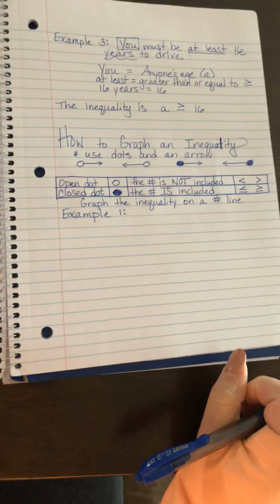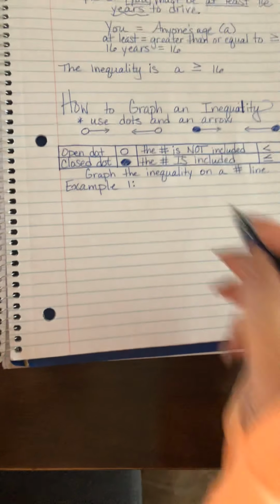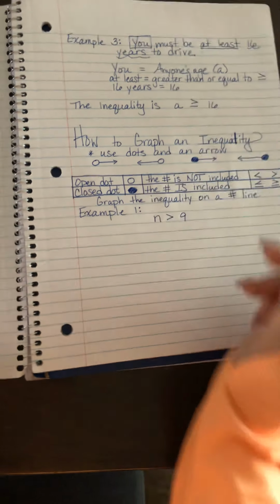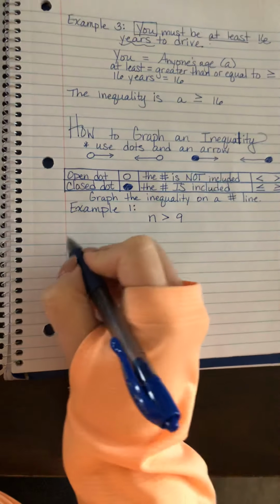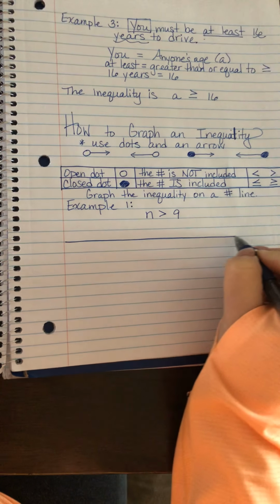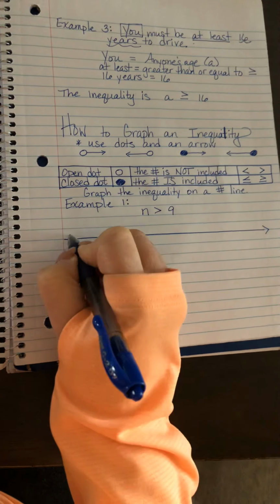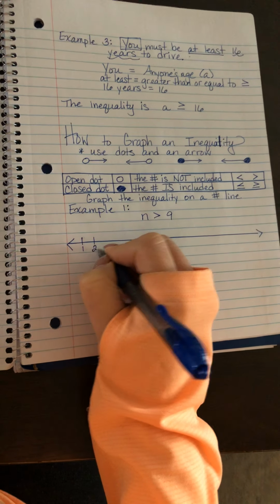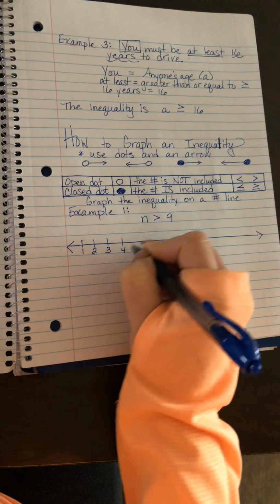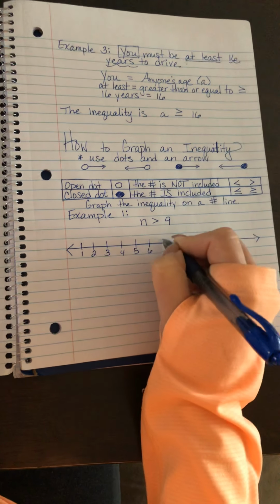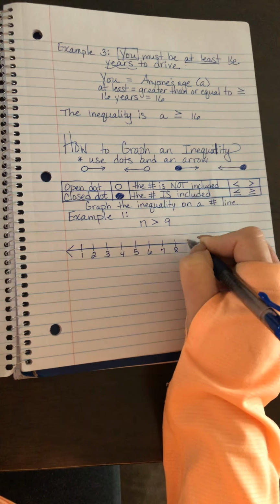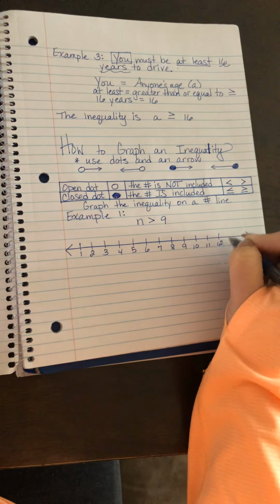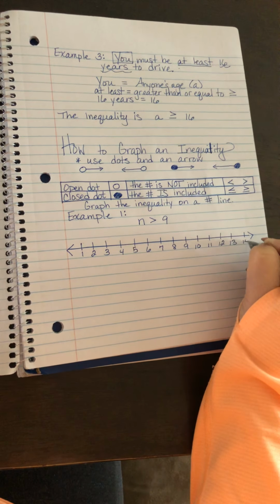So let's say I have the inequality n is greater than 9. I'm going to make my number line, and I'm going to start with 1, 2, 3, 4, all the way probably up to 14.